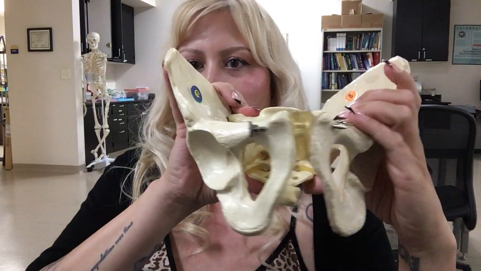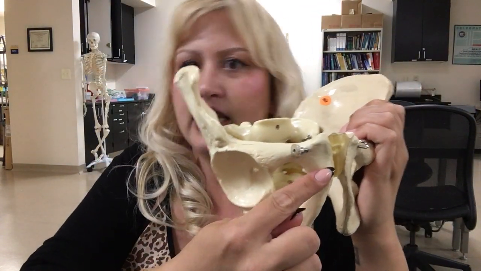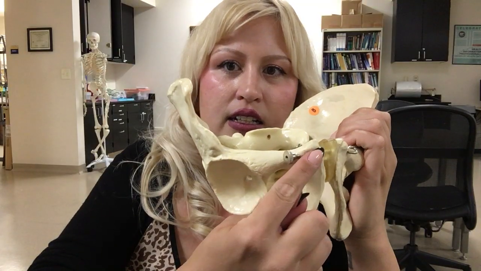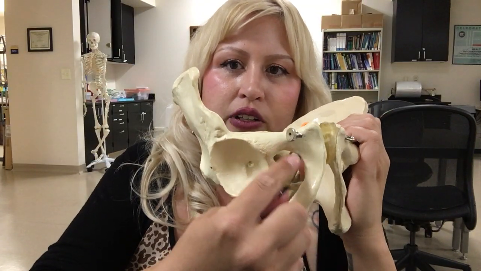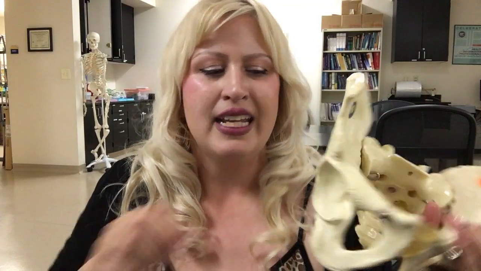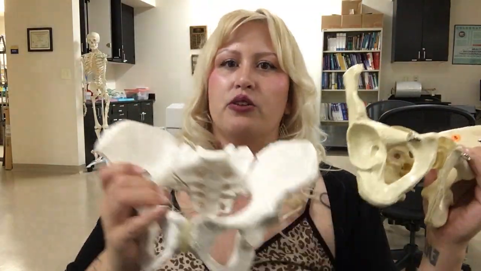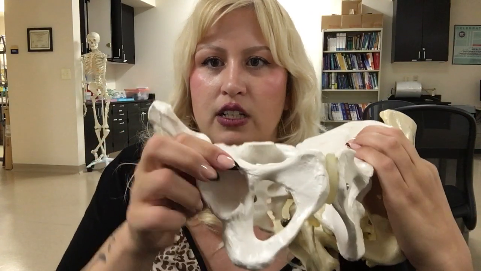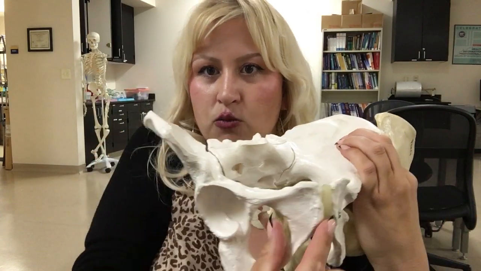So let me show you the more triangular one. Here's the male. So if we're looking at this bone right here, you can see how it has more of a triangular appearance. You're probably thinking, triangular, what does she mean? Some of this is going to pop out to you more in the lab. And here you can see that the pubis shape in the female is much more squared off. You can see it, it's really wide.